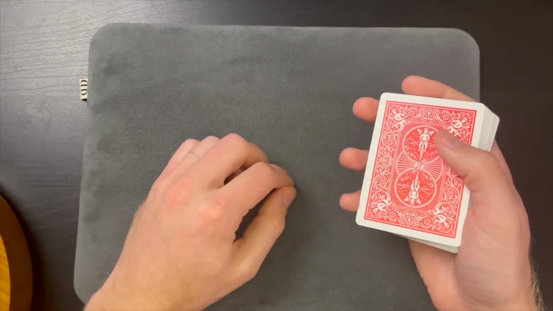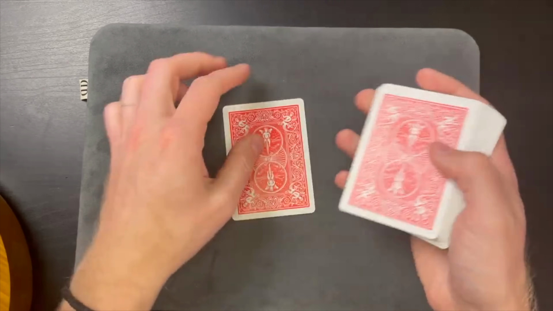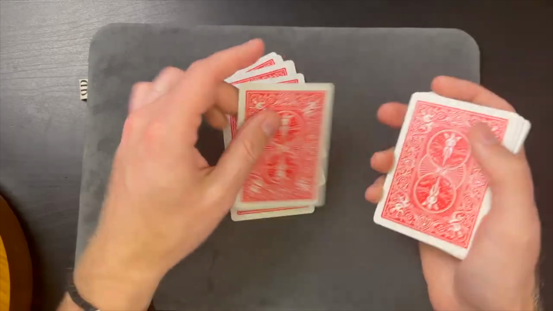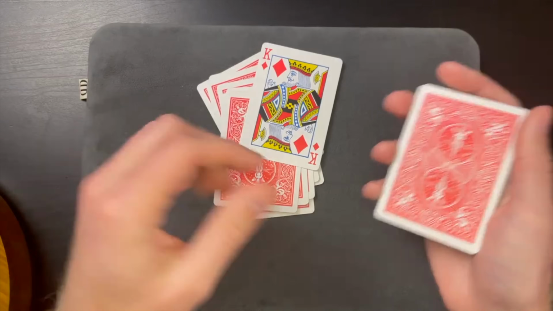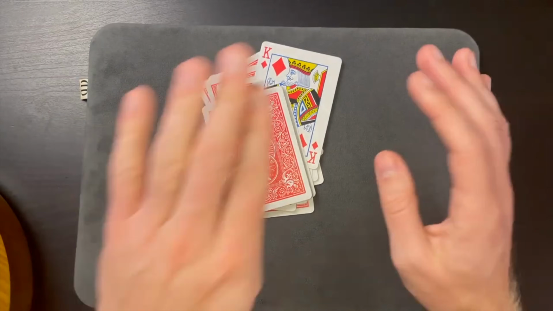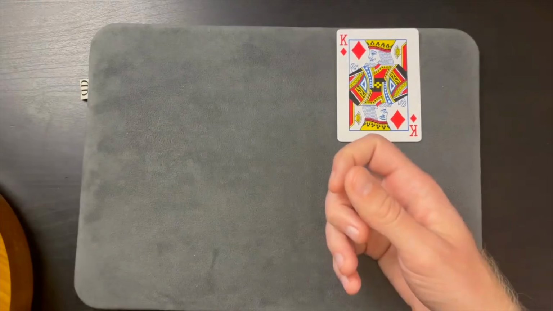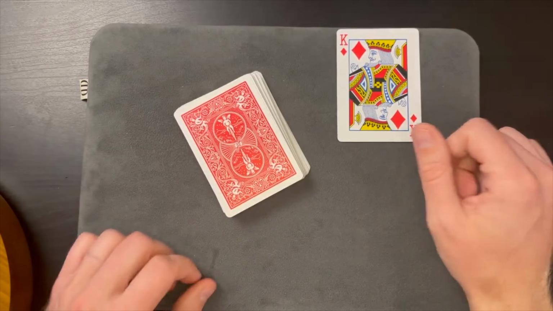Then this is really cool. You have them count to the 11th card. 1, 2, 3, 4, 5, 6, 7, 8, 9, 10, 11. And that is pretty cool. And that kind of separates it from feeling like, oh, you just looked at something and you got it down, and it's going to be much more impressive.